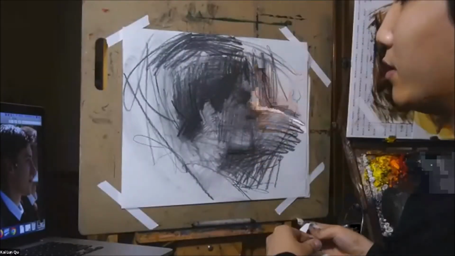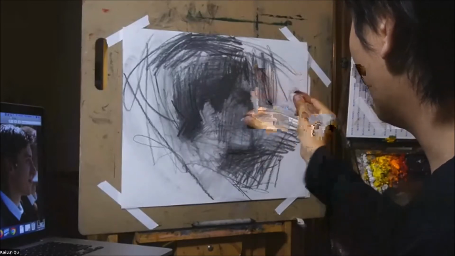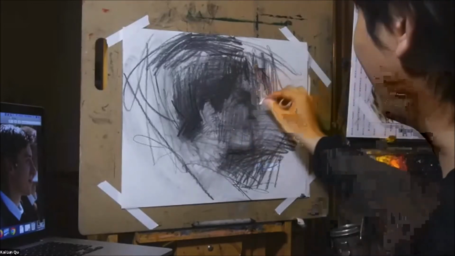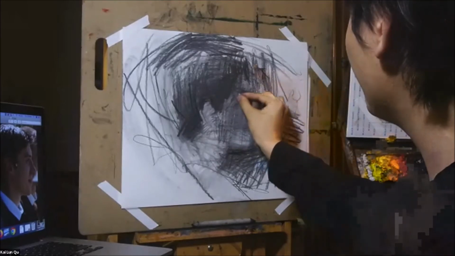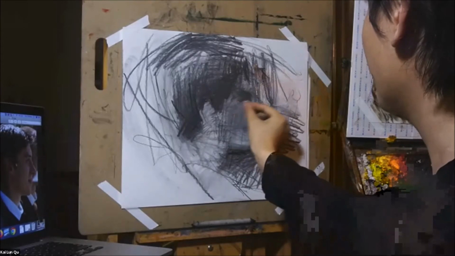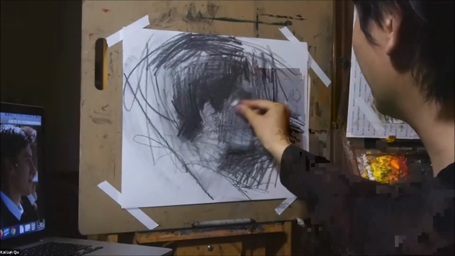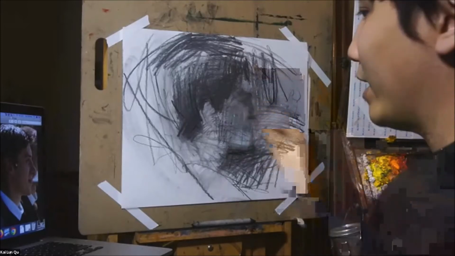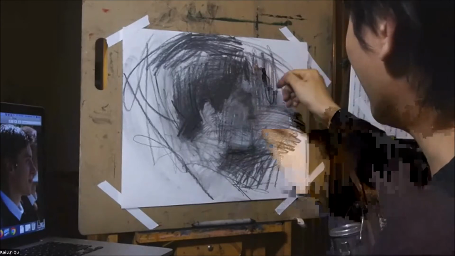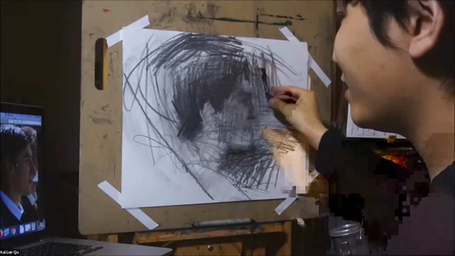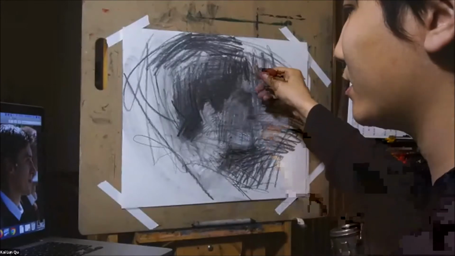Let's see. So right now, what I'm gonna do is take a little piece of my Viva paper towel, and I'm just going in and slowly getting some of that light value in. I'm also slowly gonna go in with my kneadable eraser, and start by getting in some of the lights.